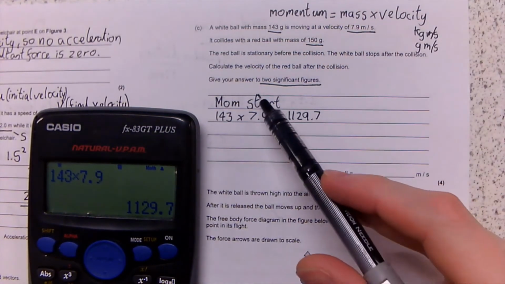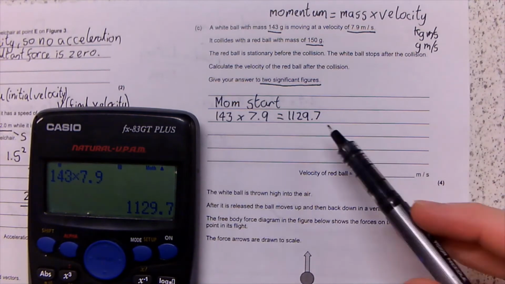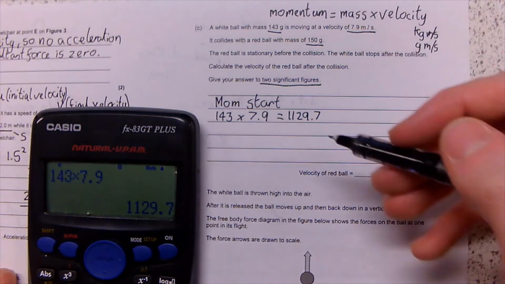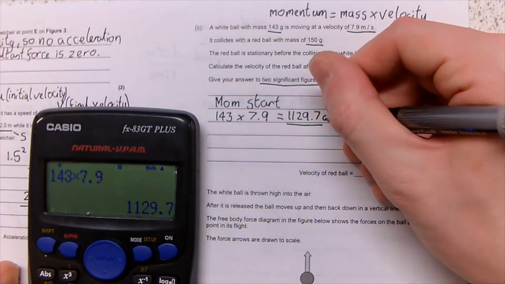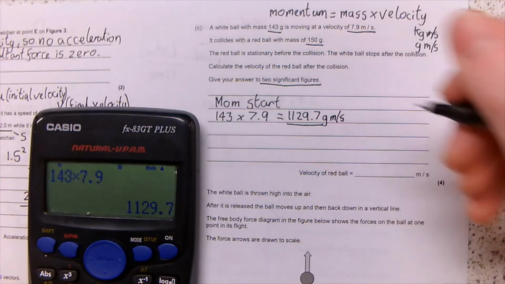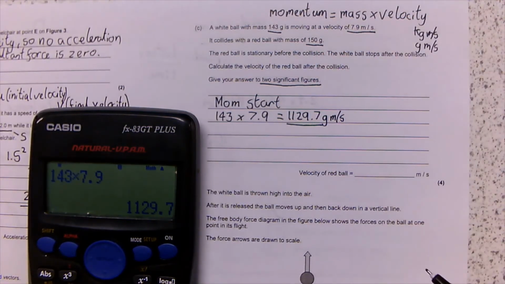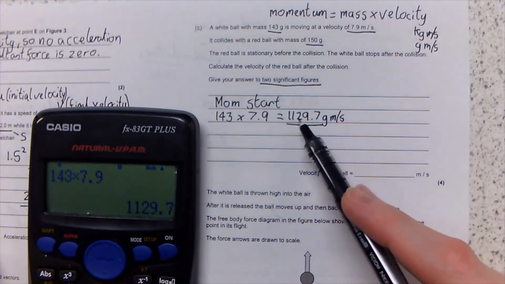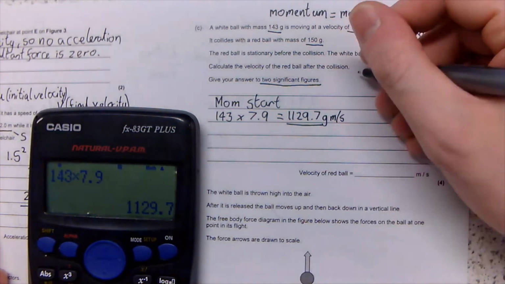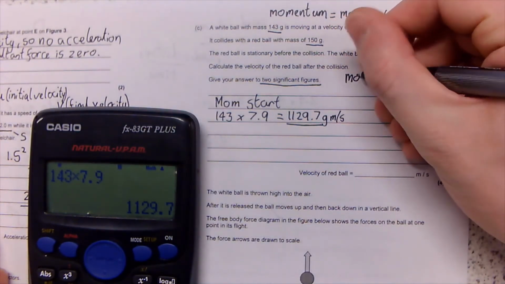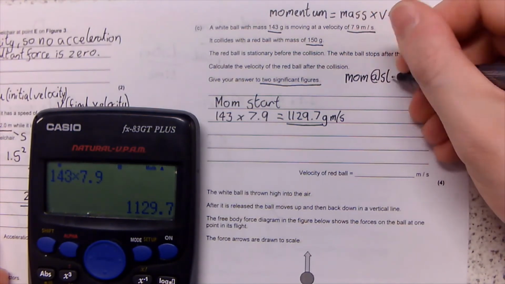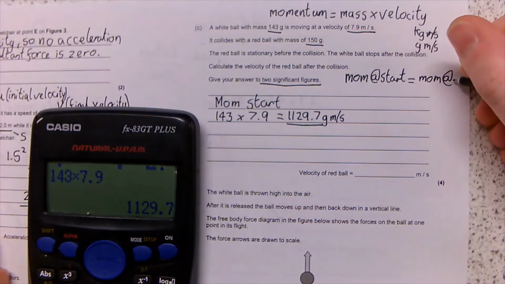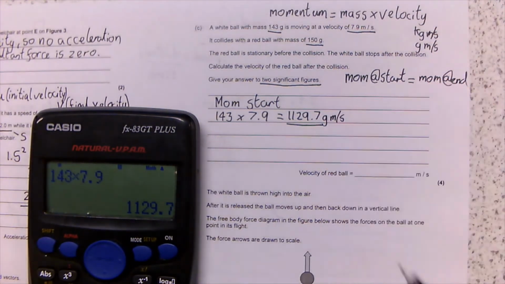I'm not going to round yet. I will save my rounding to 2 significant figures until the very end of the question. Otherwise, I'm going to change my calculation and ultimately change my final answer. So this is my momentum at the start, in gram meters per second. Now I've got my momentum at the end. I know the momentum because it's conserved. So if I write momentum at start is equal to the momentum at the end, this number is the momentum at the end.